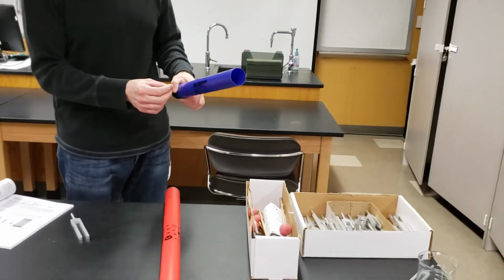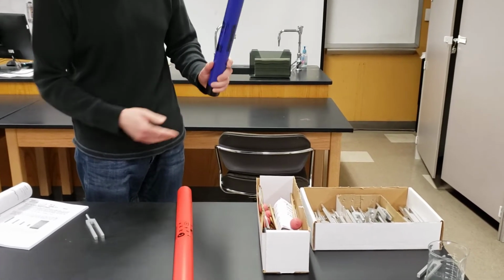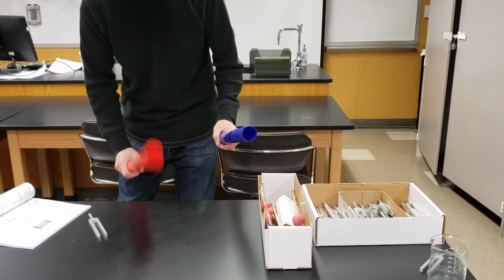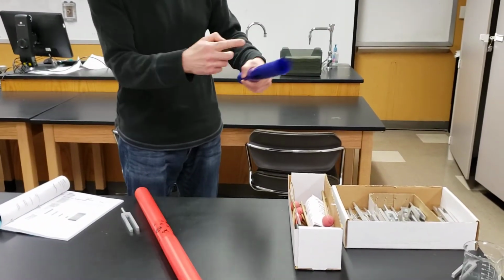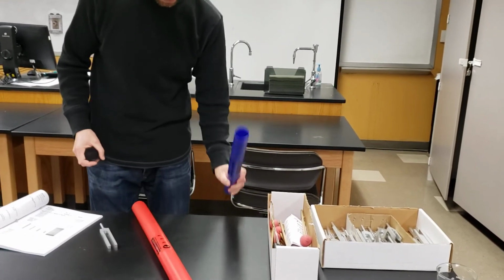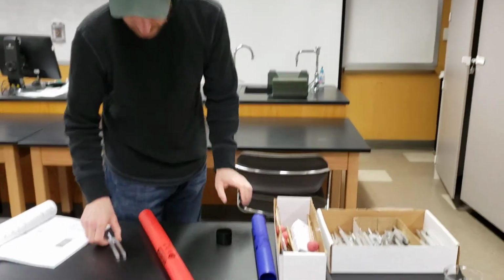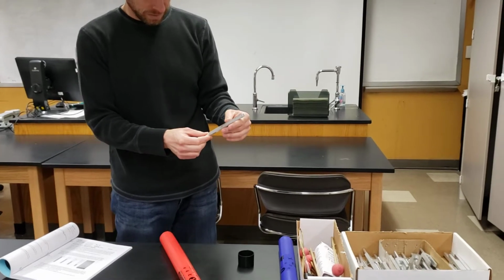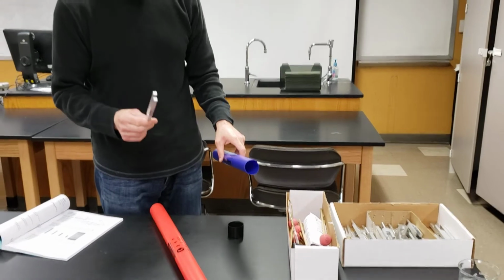And so we're also going to listen for resonance. So here's the tube capped on one end, and you can hear the sound it makes. The length of the tube is important. Clearly the length is important. If I uncap it and have both ends open rather than one end closed, this is with a closed end, this is with an open end, different noises.